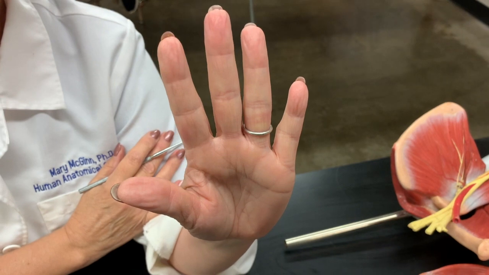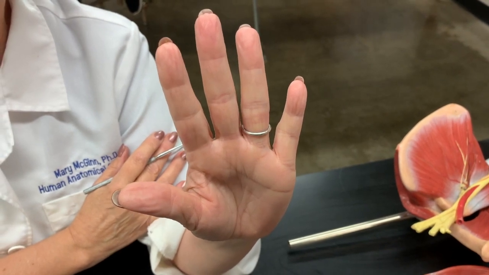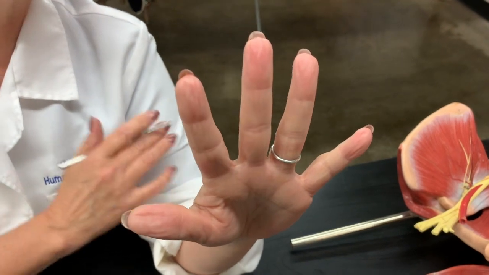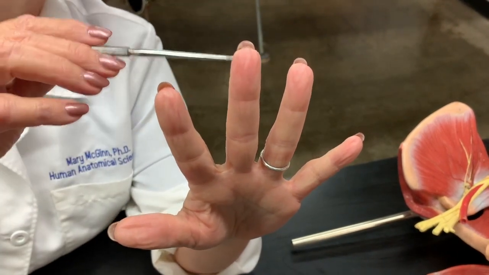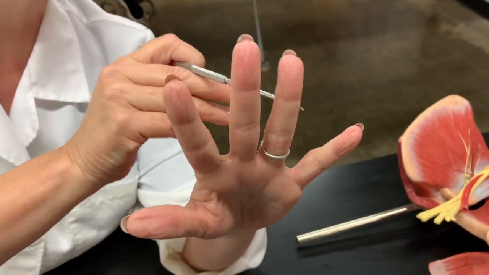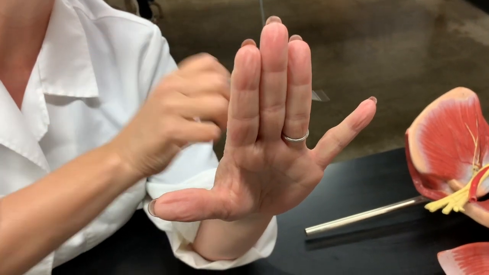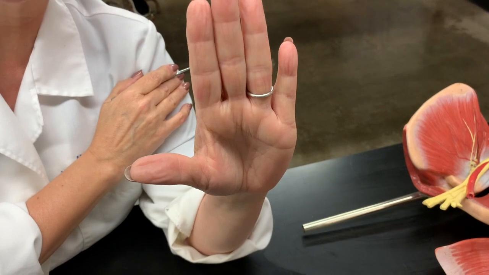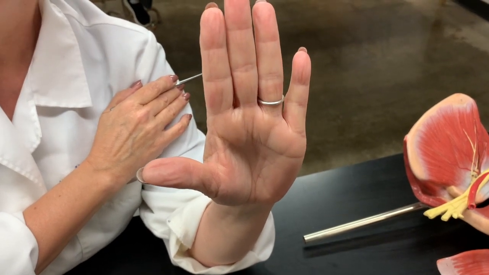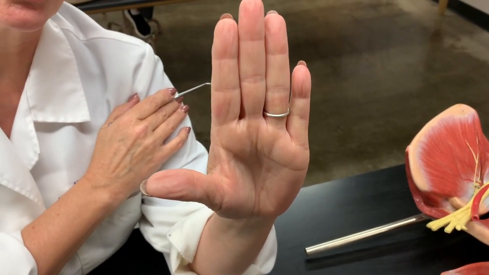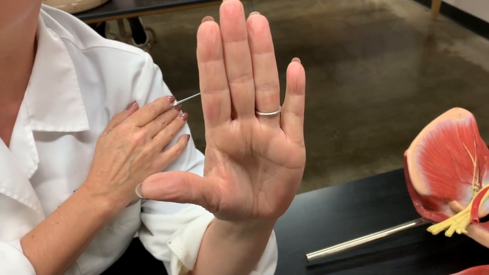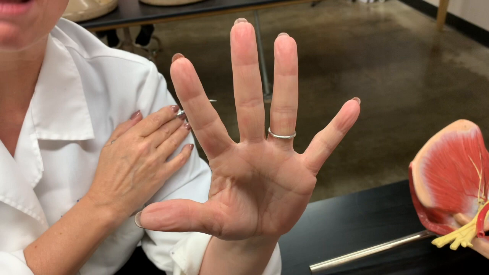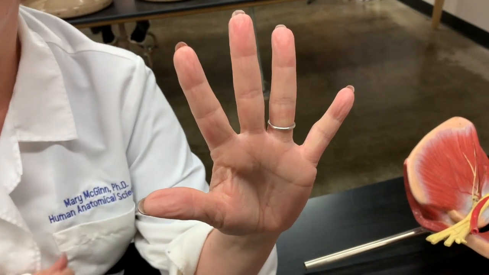So we have 4 ways that our muscles can abduct. Then if we're coming toward the center line, we only have 1, 2, 3 ways for our muscles to adduct. So we have 3 muscles that will adduct. So you have 3 palmar adductors and 4 dorsal abductors.